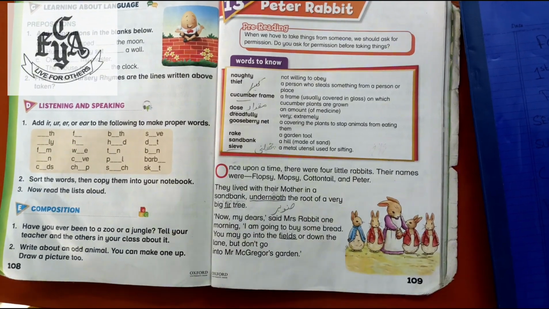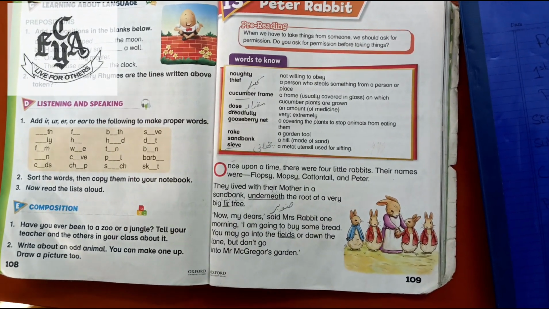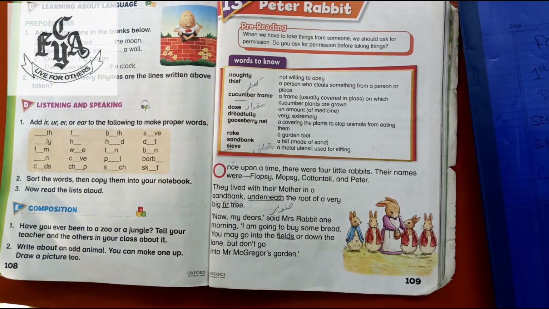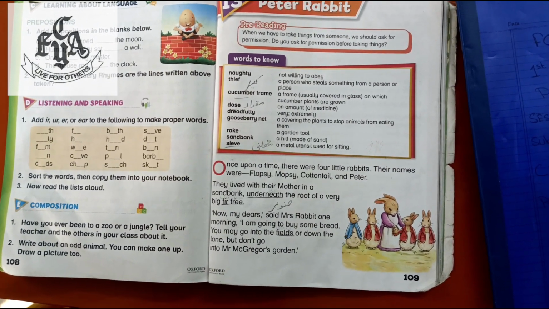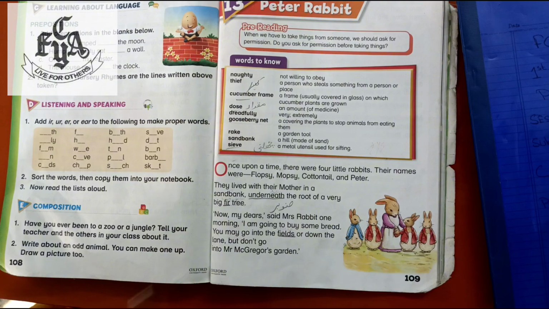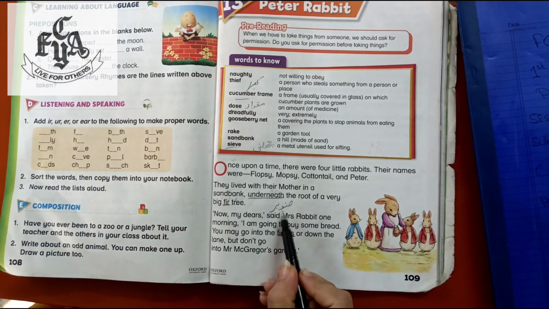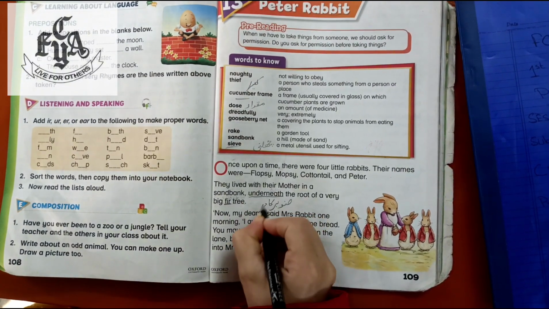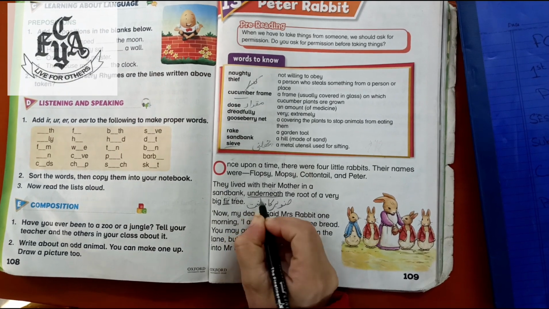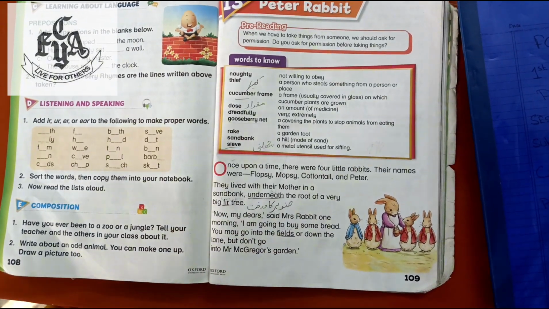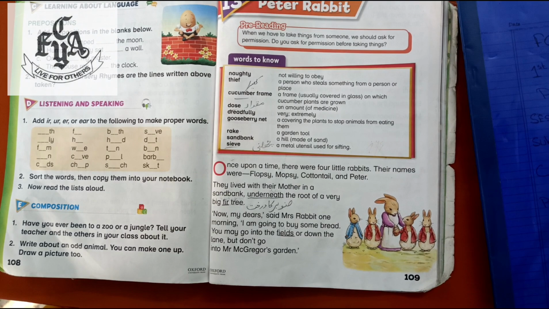These 4 rabbits were living with their mother underneath the root of a very big fir tree. There was a very big tree, and the tree was a fir tree. Fir tree is basically called Sanobar ka darakht in Urdu. Underneath the roots of this tree, the rabbits were living with their mom.